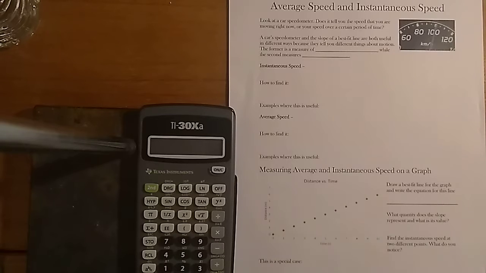If it told you your average speed over some period of time, wouldn't the speedometer be near zero most of the time because most of the time you're not driving that car? Absolutely. In order to obey a speed limit, you need to know how fast you're going right now. Okay? So, a car speedometer shows you something fundamentally different than the slope of a best fit line. They're both useful in different ways because they tell you different things about motion.